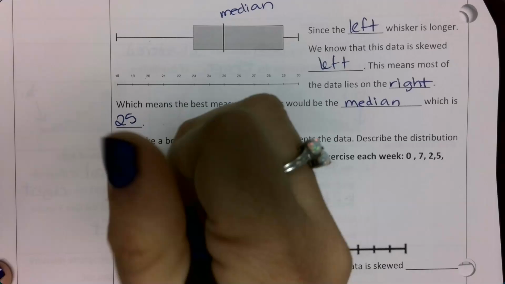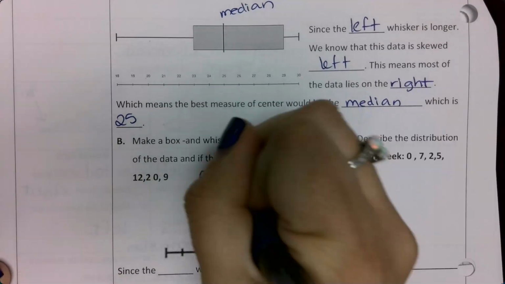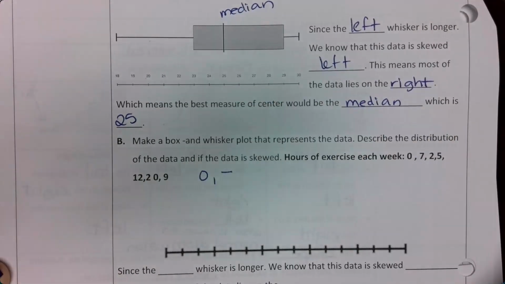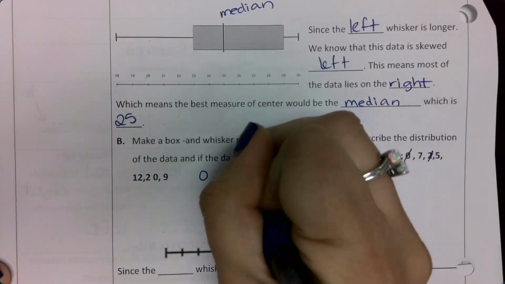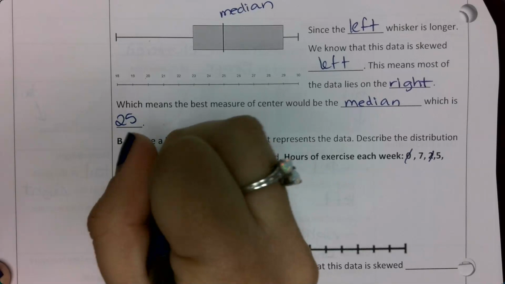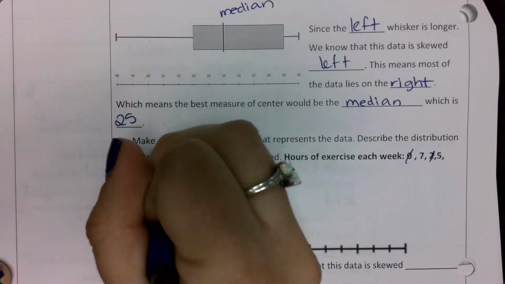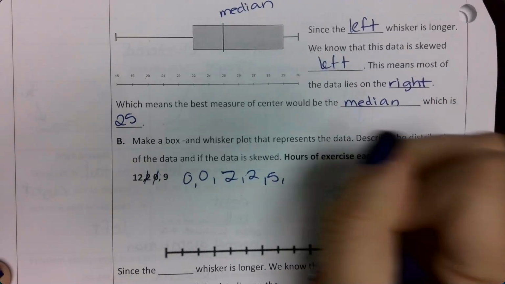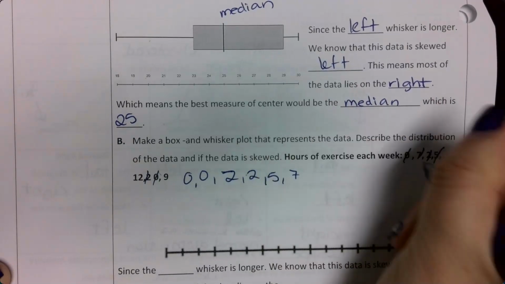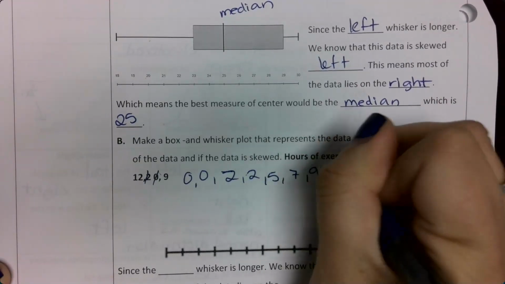Okay. I'm going to write them all in one line. So I have, in order, 0, 2, oh wait, I had 2 zeros, right? And then I have 2 2s. And then I have 5, 7, 9, and 12.